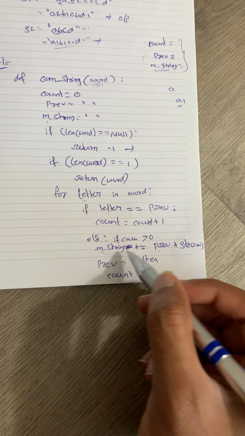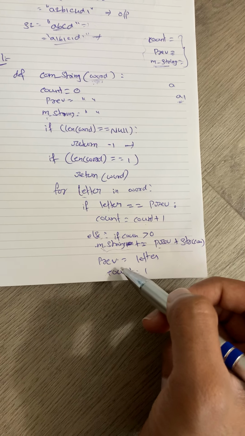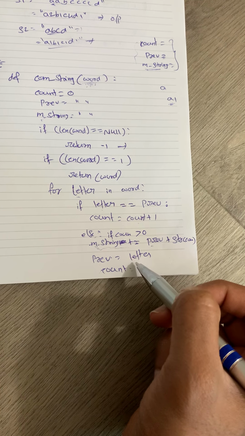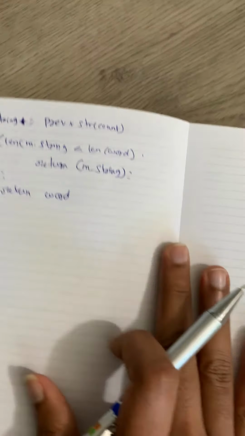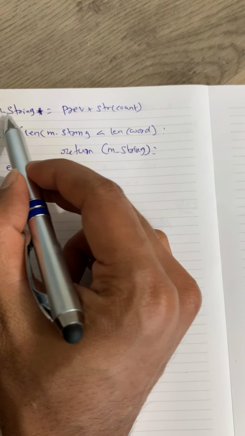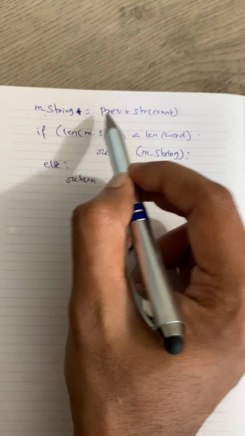So here we make modified string equal to previous plus string of count, and then we make previous equal to the letter, and then we increment the count because the letter has happened only once. So this is our final modified string.